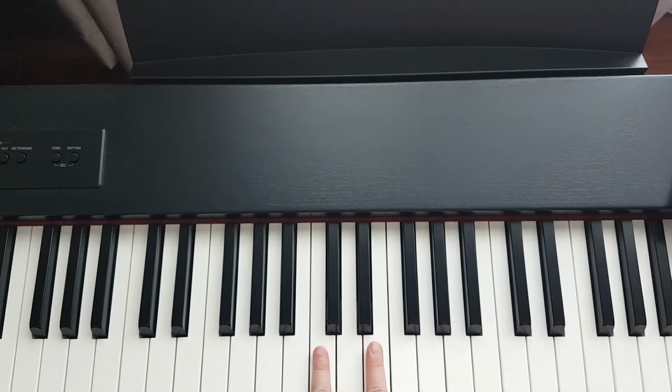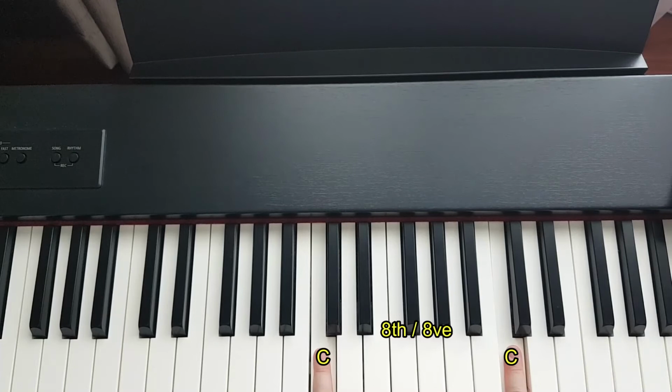Moving on to the next one. It's a third. It's a fourth. It's a fifth. It's a sixth. It's a seventh. It's an eighth, or we call it an octave.